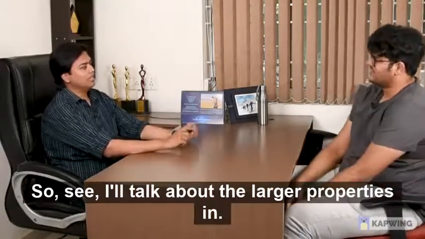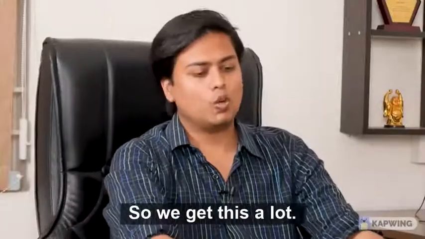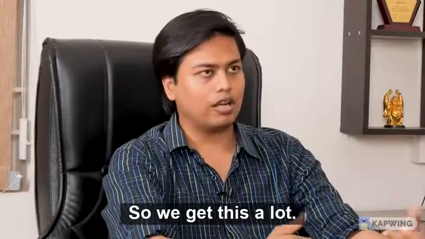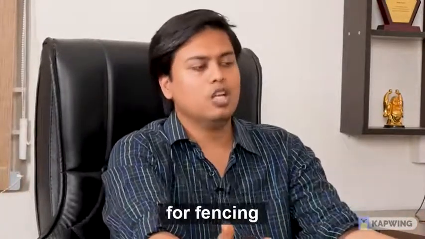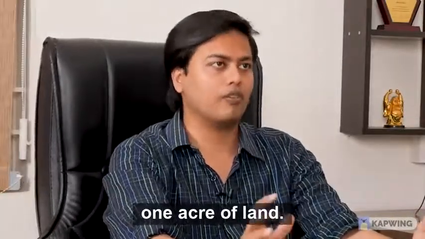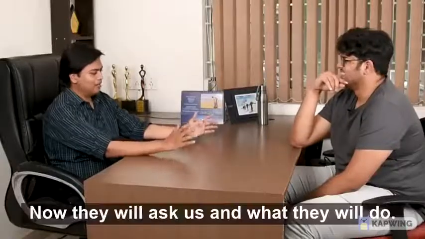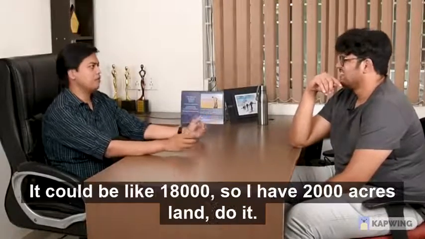Yes. So I'll talk about the larger properties, and this is where it gets really interesting. We get this a lot. Most people have no idea how much fencing is going to cost. So they come to us and ask what the cost of fencing 1 acre of land will be. It could be, let's say, 80,000.